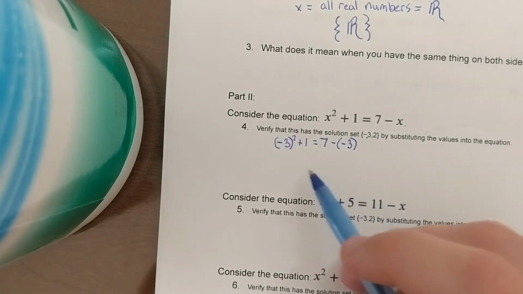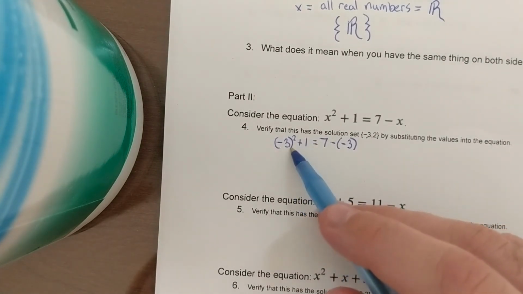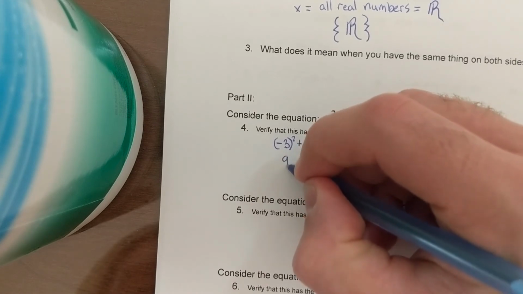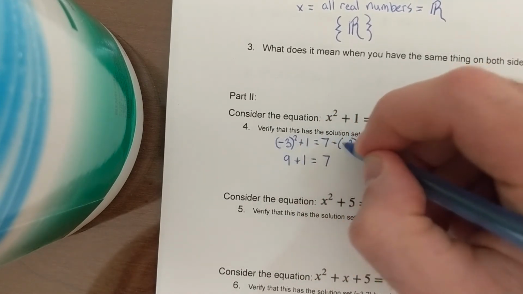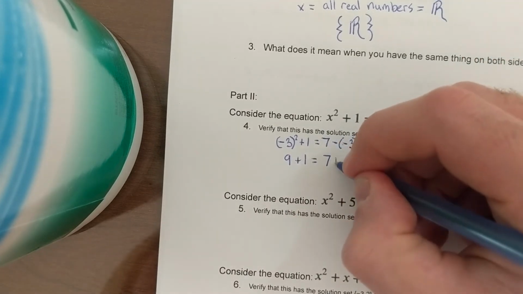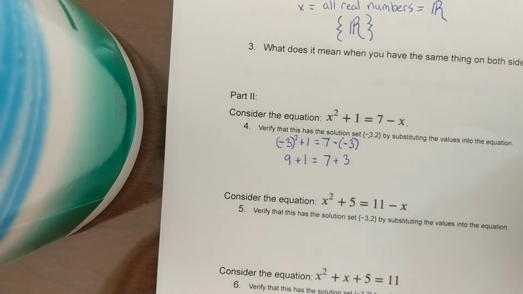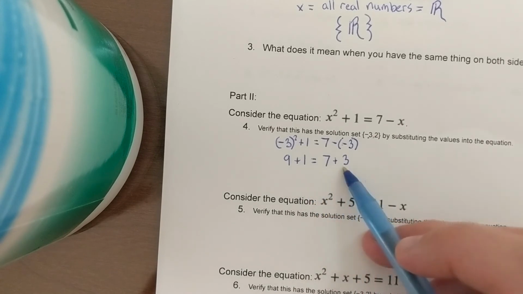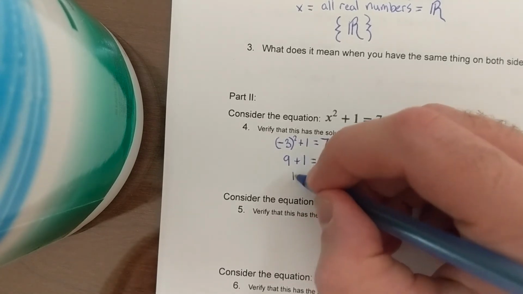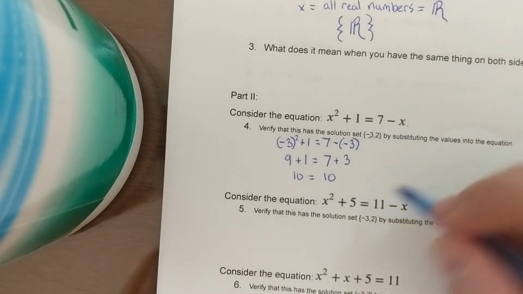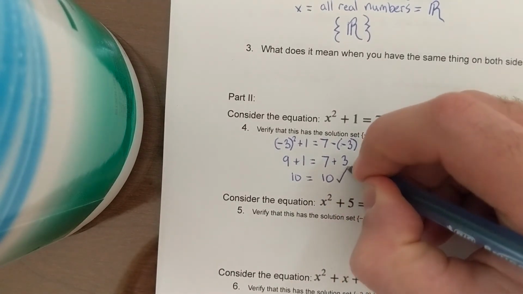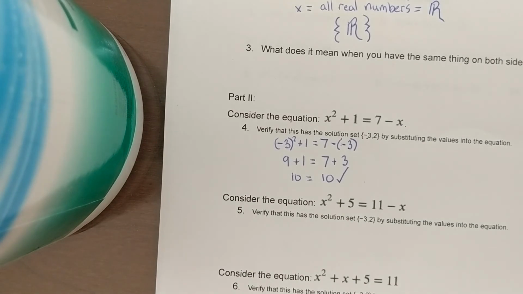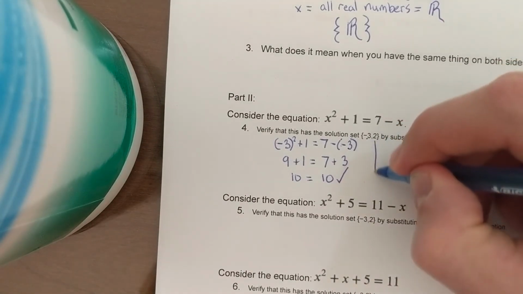So if we do that, -3, we're plugging in for x again. So -3 squared plus 1 equals 7 minus, and then where the x is, we'll put a -3. All right, so let's solve this now. So -3 times -3 is +9 plus 1 equals 7 minus -3. So I'm going to change that minus a negative to plus. So we have 9 plus 1 equals 7 plus 3. So that says 10 equals 10. Is that a true statement at the end? Yeah, 10 always equals 10. So I'm going to put a check mark there because it worked for -3.